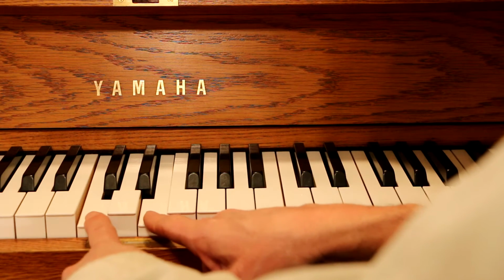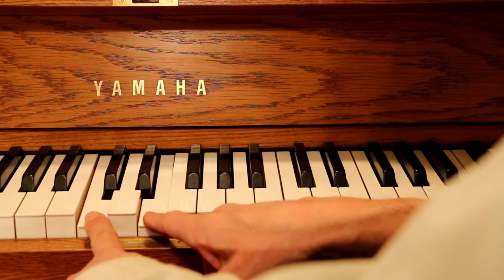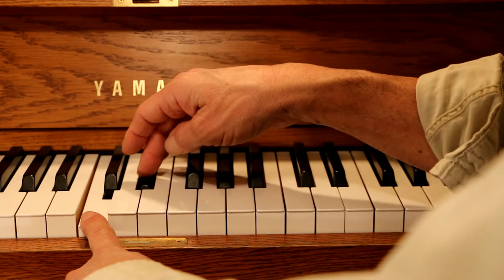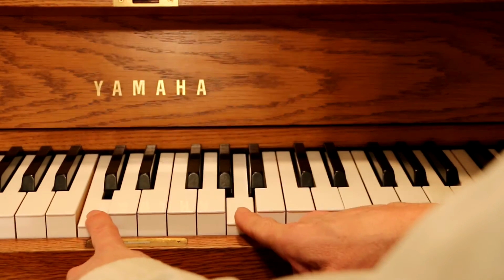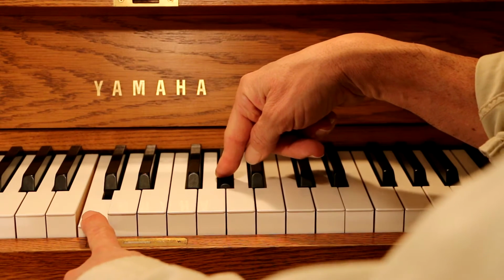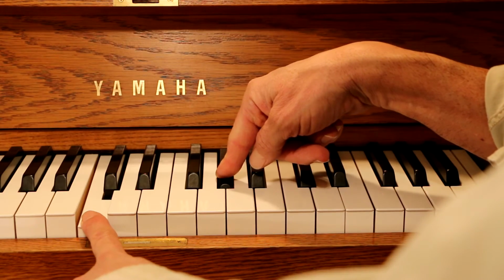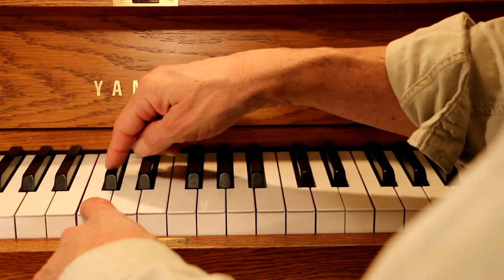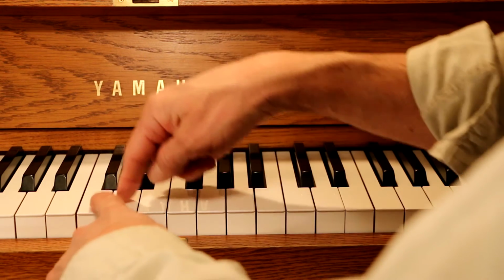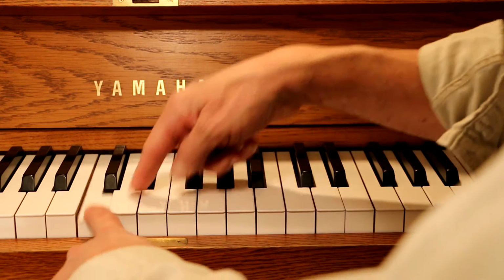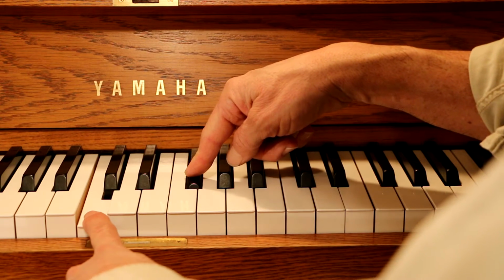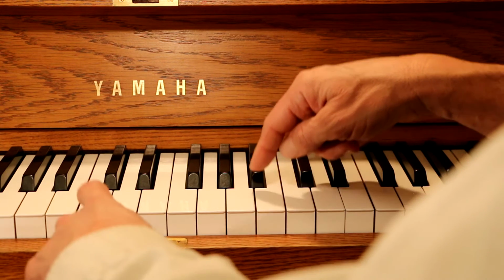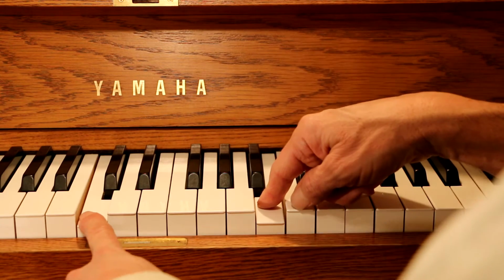The major 3rd sounds really good. The minor 3rd sounds good. The major 6th sounds good. The minor 6th sounds good. So those are all consonant intervals. The intervals that don't sound good together and that clash are the minor 2nd, the major 2nd, the tritone, the major 7th, the minor 7th, and the major 7th. Those are all dissonant intervals.